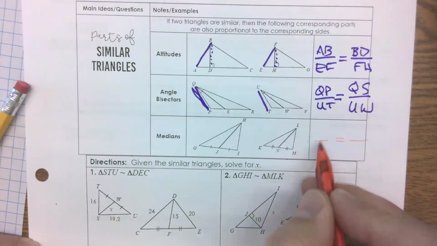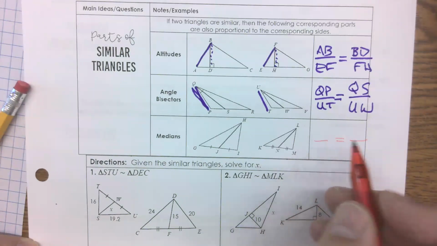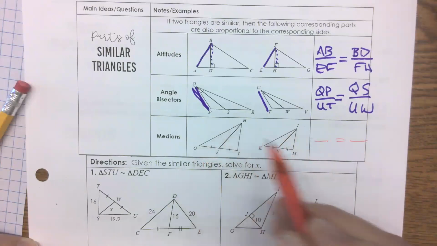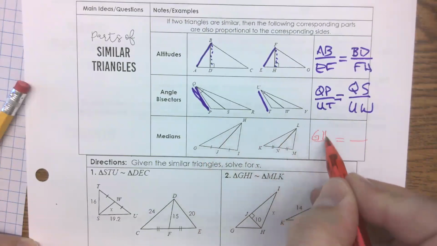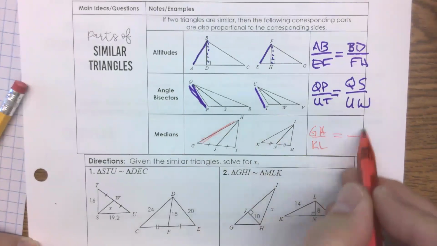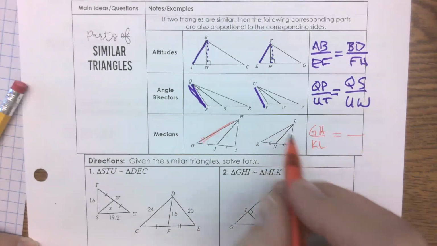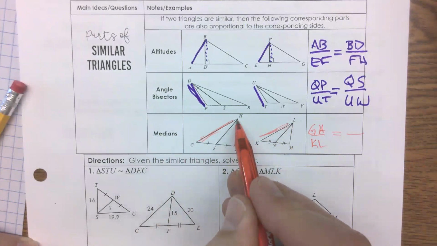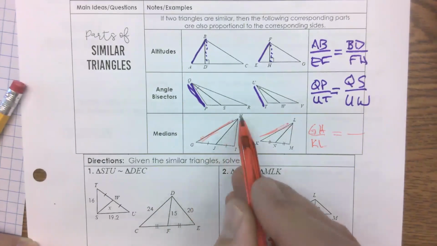Does it matter which side pair we pick? First one's free. They just have to be matched. So we could choose GH, and if we did, what would be the side that matches to that? KL. Now we've locked it in place. We're saying that this one is first, it's on top. This one is second, it's on the bottom. And we're saying that these medians go from this vertex to the midpoint of the side.